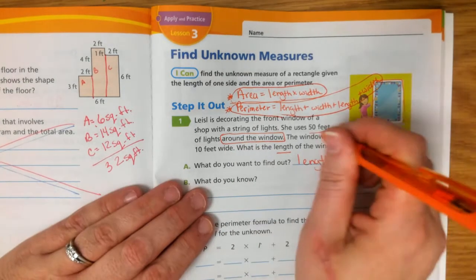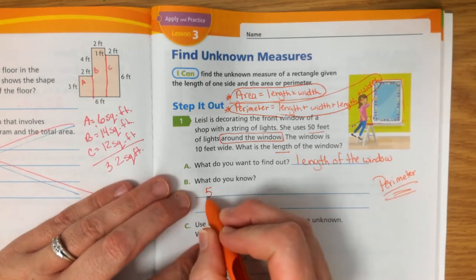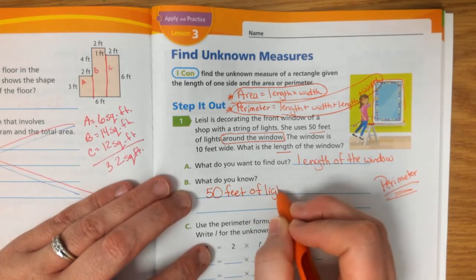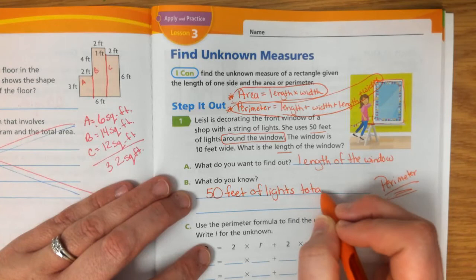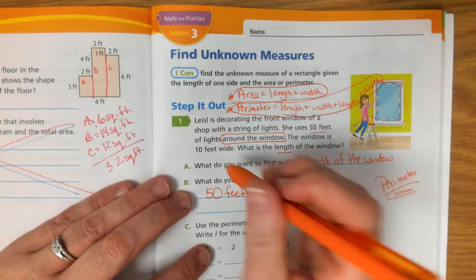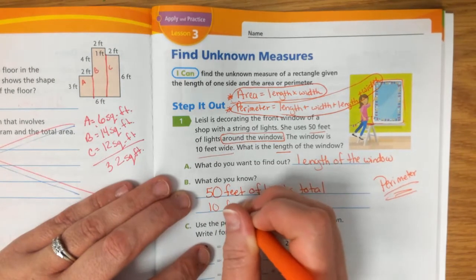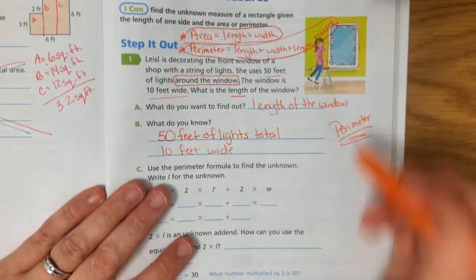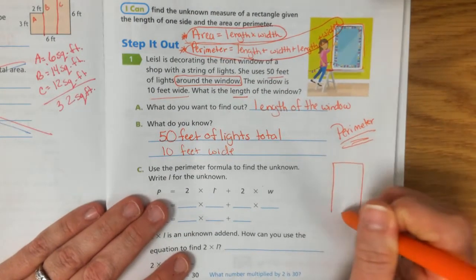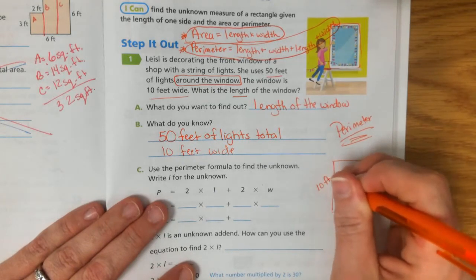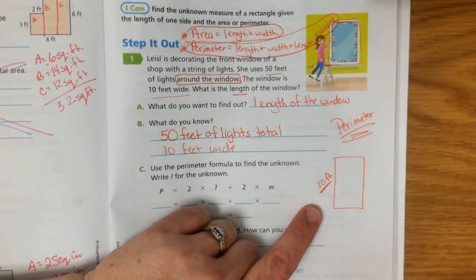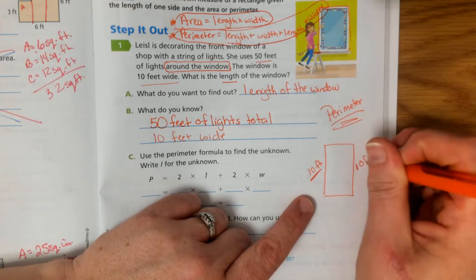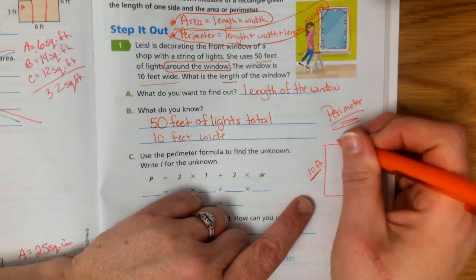So what do we know? We know she uses 50 feet of lights. So 50 feet total is what she uses. So that's how much is going to go all the way around the window. And we also know that the window is 10 feet wide. So if I were to draw this picture, I would have my window and it is 10 feet wide. Now, if this side is 10 feet, what do I know about a rectangle? The opposite side must be 10 feet, right? And this is our unknown.